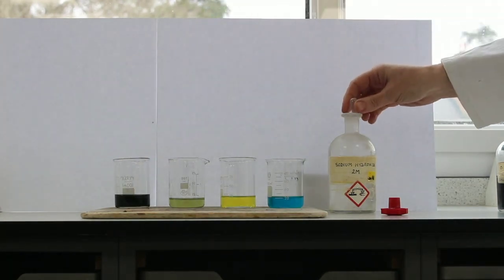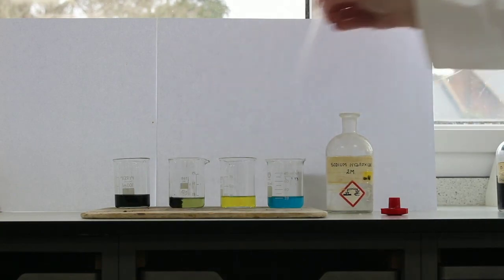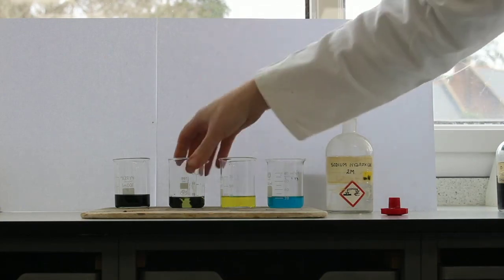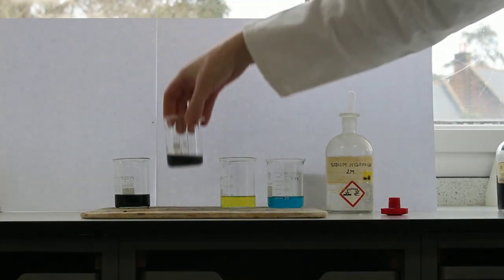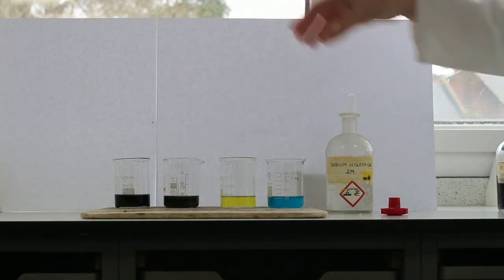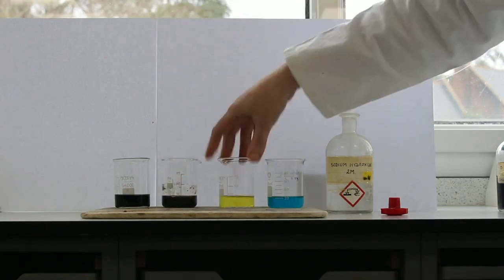Next, we're going to add sodium hydroxide to iron(II). This time you get a gelatinous green precipitate forming that looks like seaweed. On further addition, it does not redissolve, but if you leave it for a little while, it goes a little bit red-brown as it oxidises in the air.